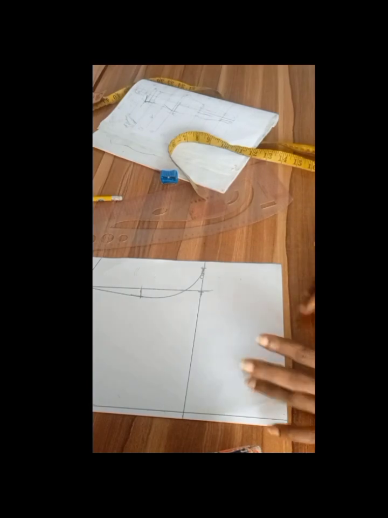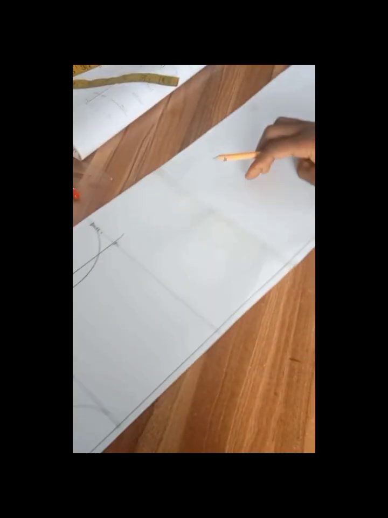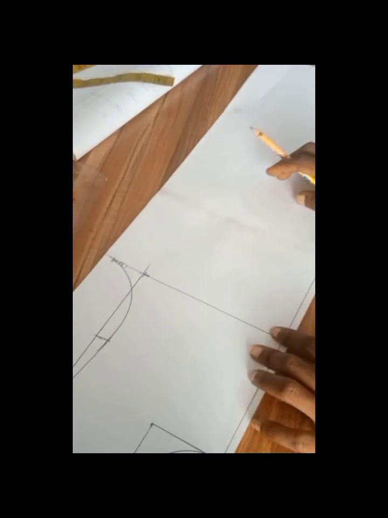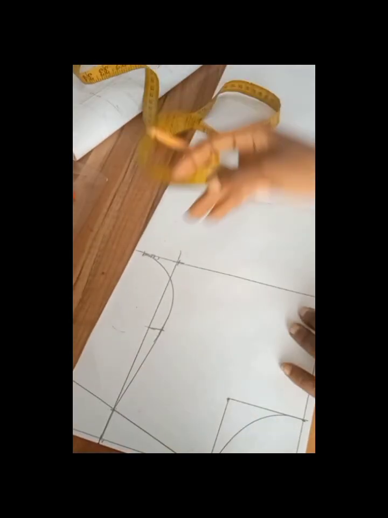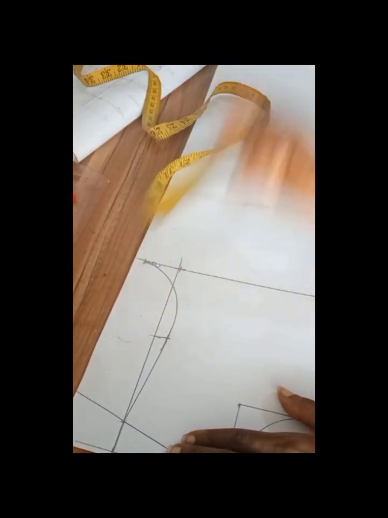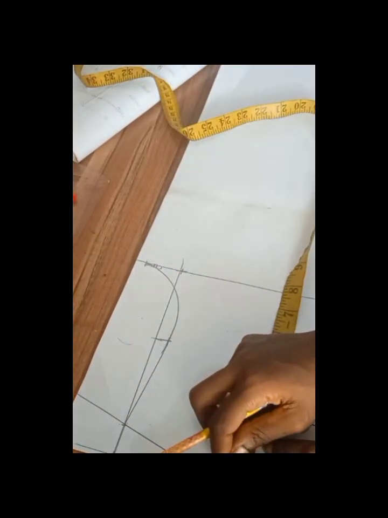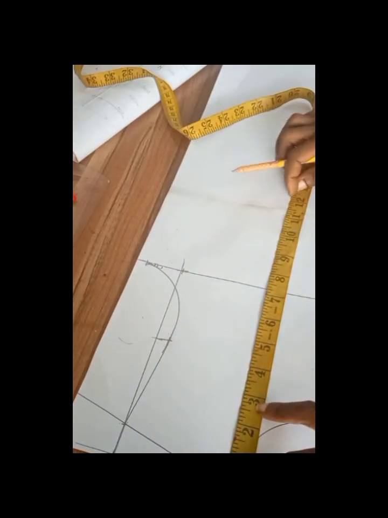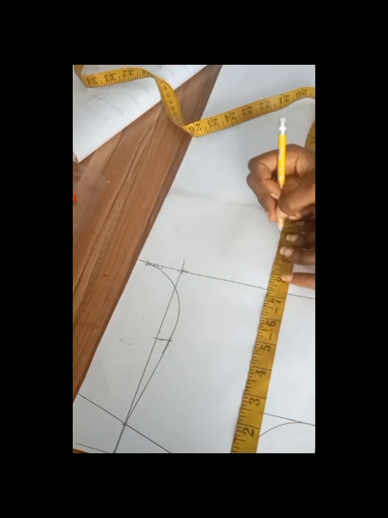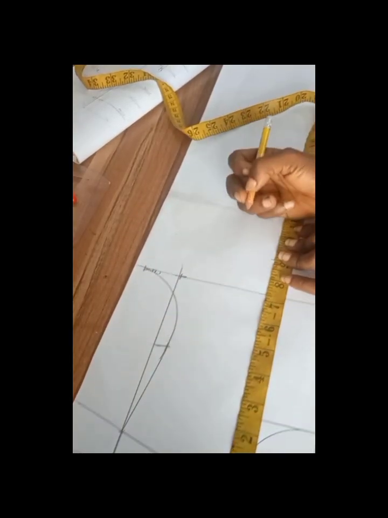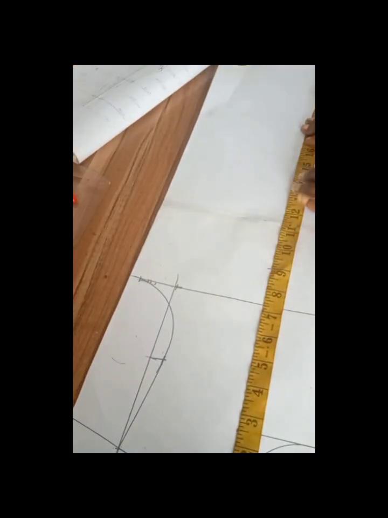So now let's move further. Take the remaining measurements. So I hope this hand is clear. Now after the armhole, you want to take the rest of your measurements. So now bust point, which is 9 for this particular person, and then waist is what?